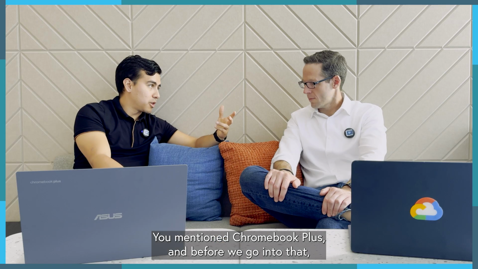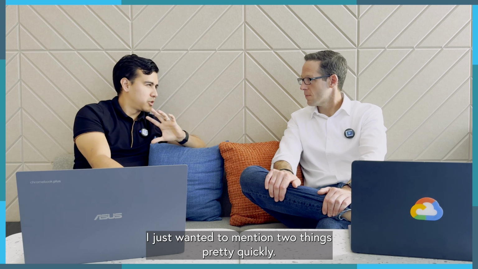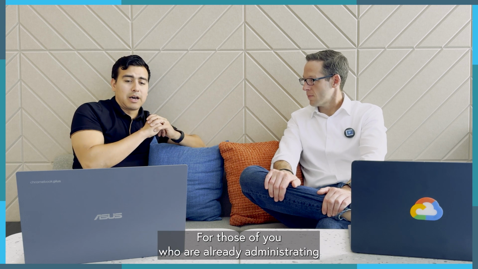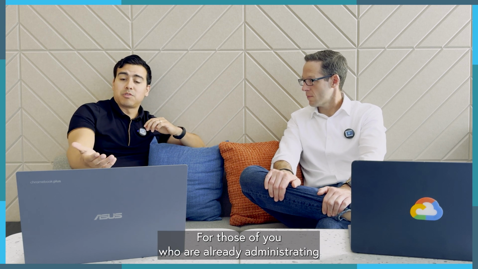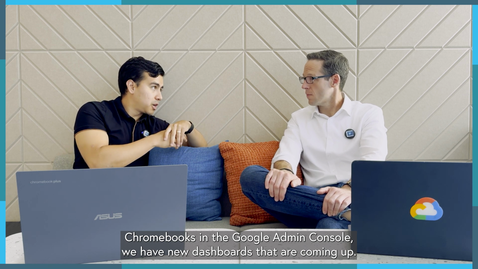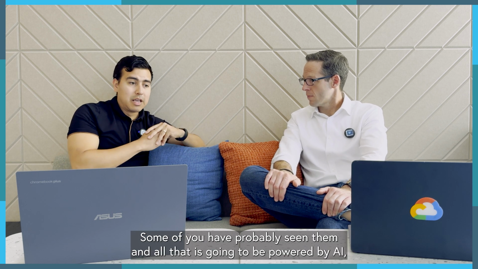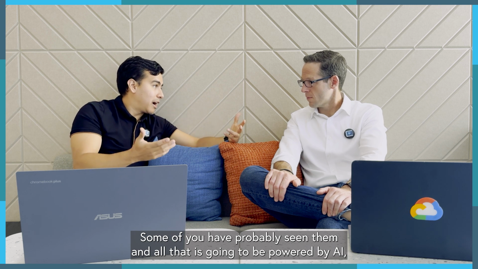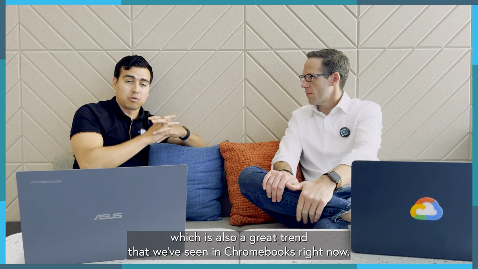You mentioned Chromebook Plus, and before we go into that, I just wanted to mention two things pretty quickly. For those of you who are already administering Chromebooks in the Google Admin Console, we have new dashboards that are coming up. Some of you have probably seen them, and all that is going to be powered by AI, which is also a great trend that we see in Chromebooks right now.